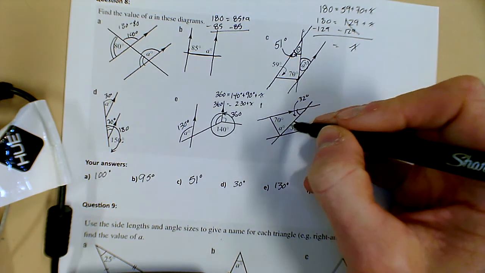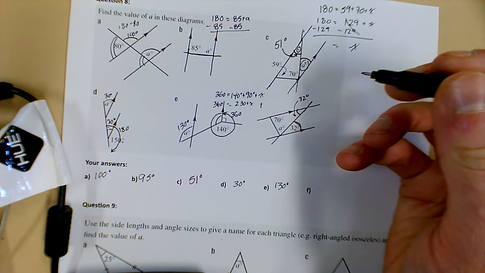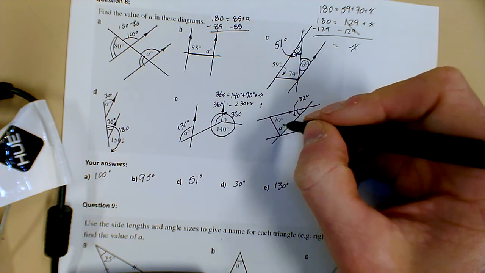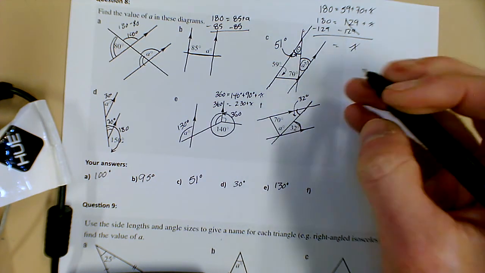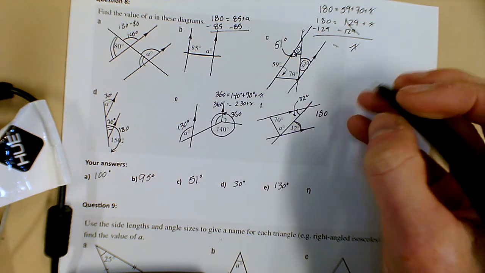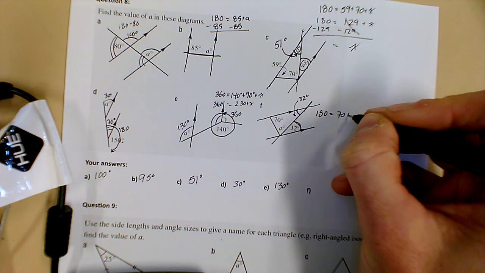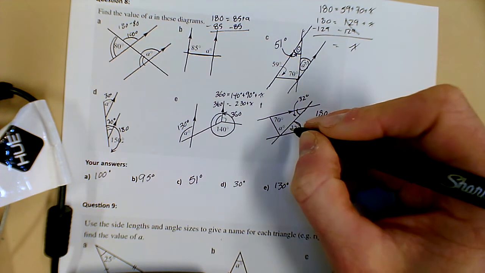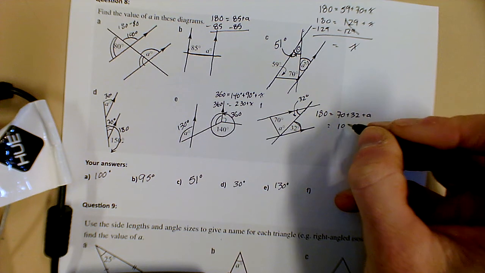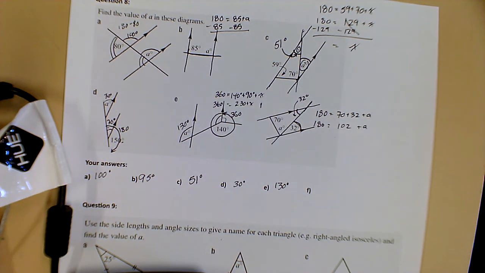We also know that this forms a triangle right there. When you have a triangle, you can determine this angle because these 3 angles combine to make 180. So the interior angles of a triangle, 180, is equal to 70 plus 32 plus A. 70 plus 32 is 102 plus A, and that equals 180.